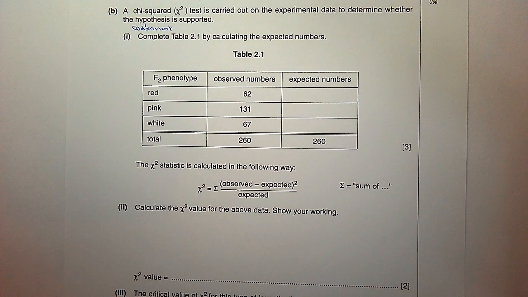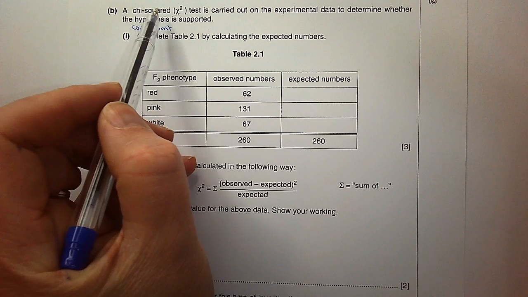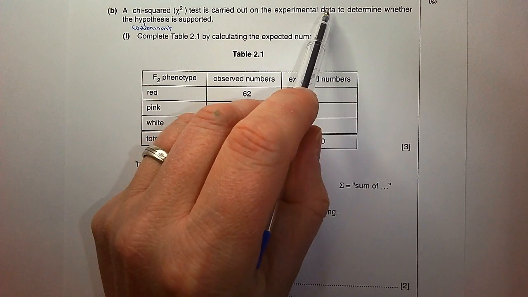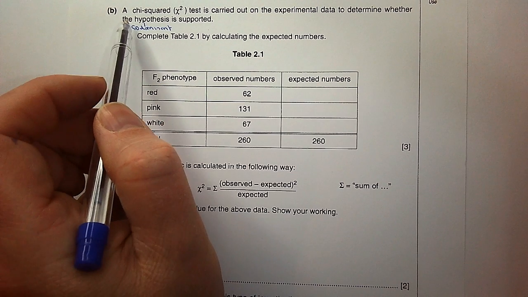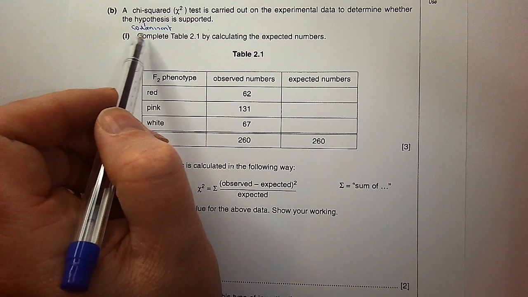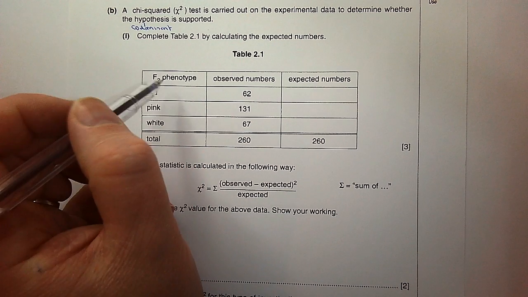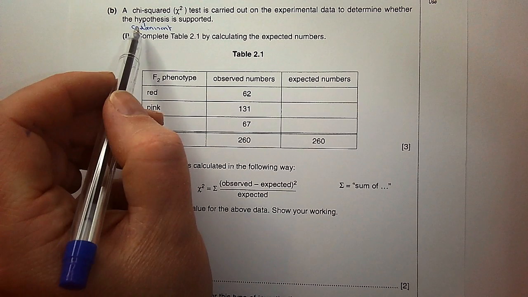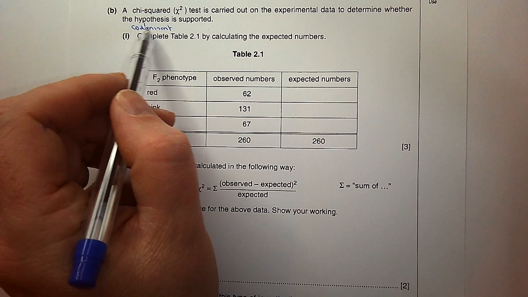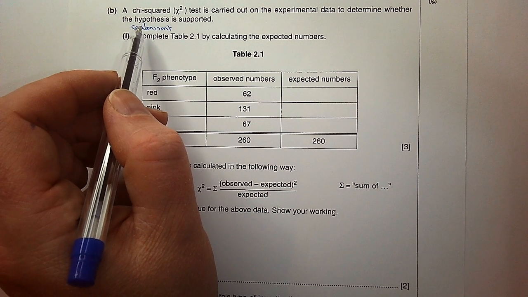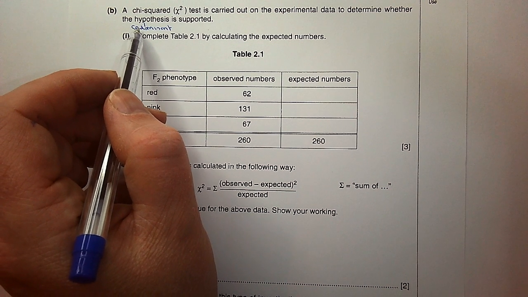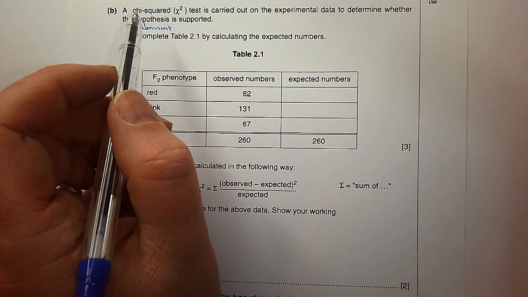This is a chi-squared exam question linked to inheritance. It says a chi-squared test is carried out on the experimental data to determine whether the hypothesis is supported. Now, the hypothesis is that flower colour, red, pink and white, is determined by a codominant gene. So a single gene with codominant alleles.